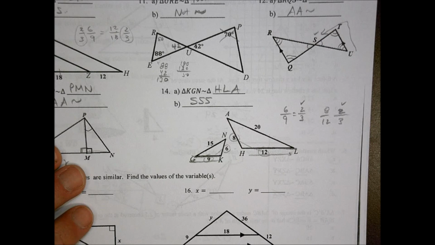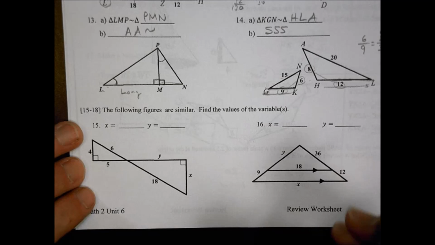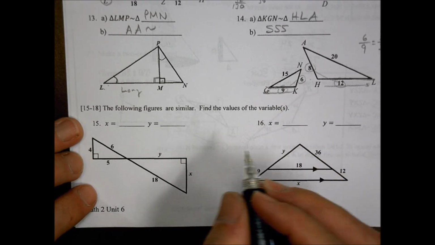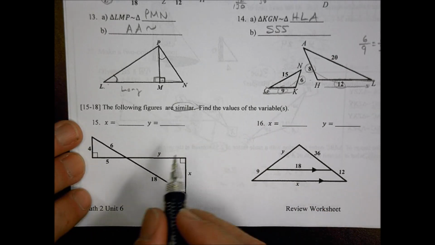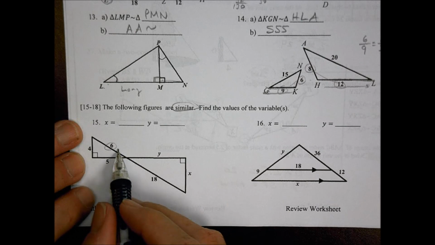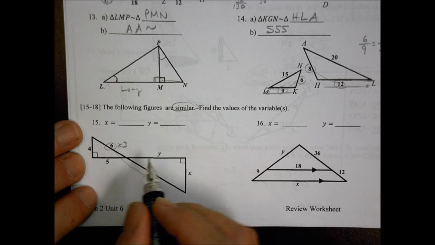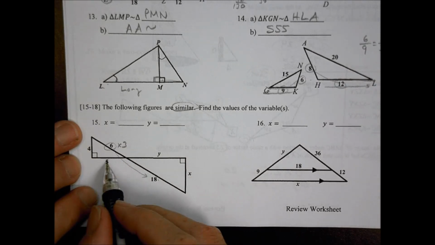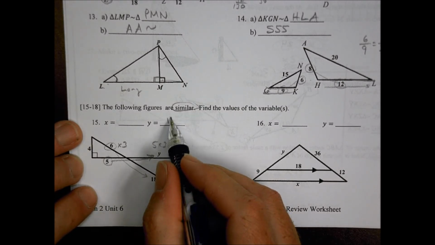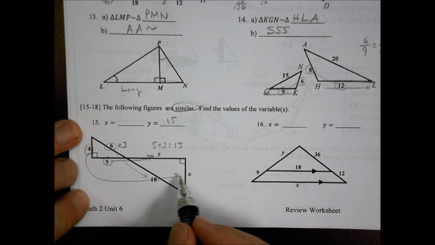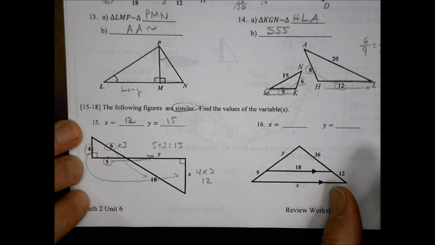Alright, okay, now let's take a look at number 15 to 18. It says the following figures are similar, find the values of the variables. Okay, so we already know they're similar, so we can leave that, we know that's true. So the difference here between a 6 and an 8 in terms of a scale factor, it looks like we're multiplying by 3 to get from 6 to 18. Okay, so for the 5 to become a y, we're going to do 5 times 3, which is 15 here. And for the 4, we do 4 times 3 to find out the x value, which is going to be 12. Okay, sometimes it's pretty simple, just like that.